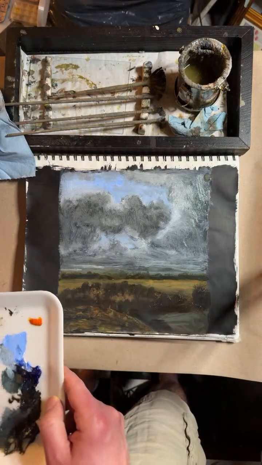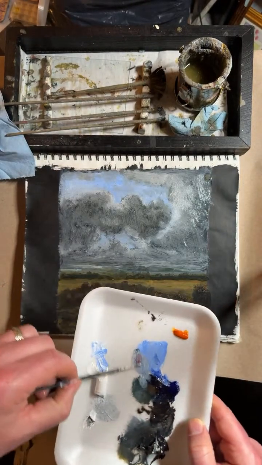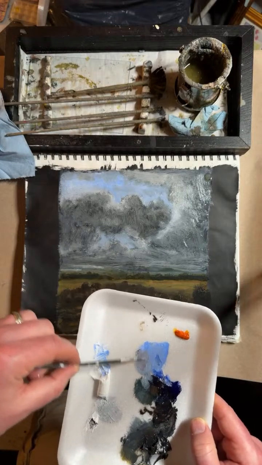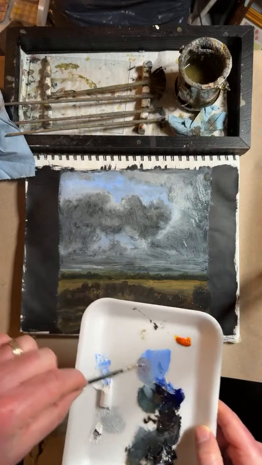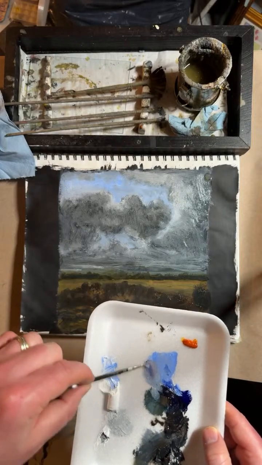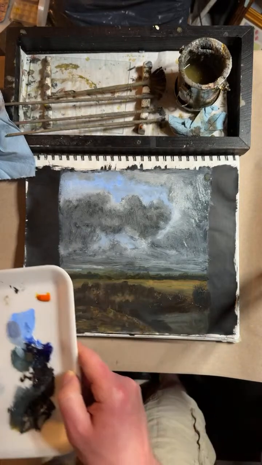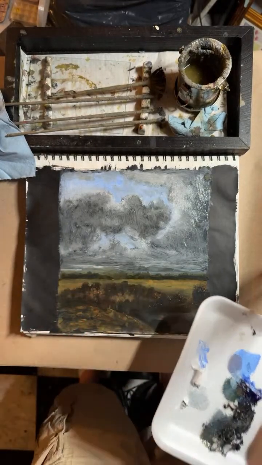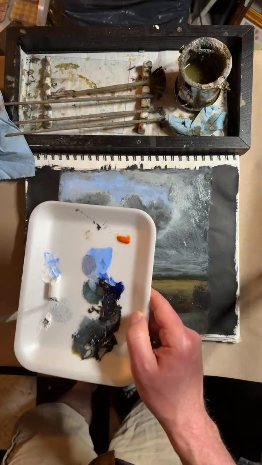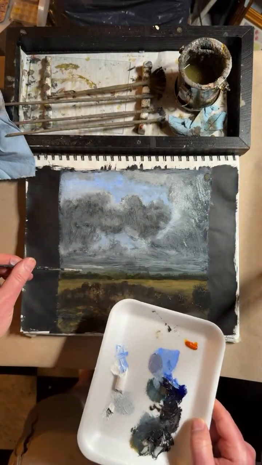We're going to make this a little purple. There we go. A little bit more alizarin crimson, ultramarine blue. There we go. I think it's a little better. I have like a little bit of a purpley gray.